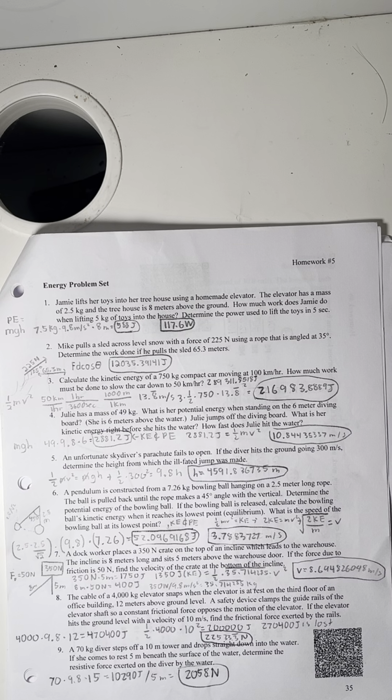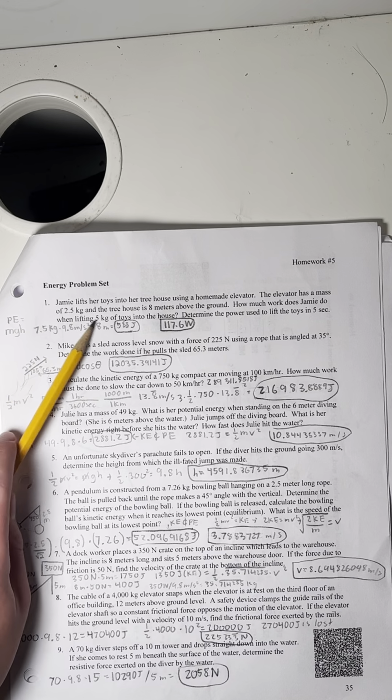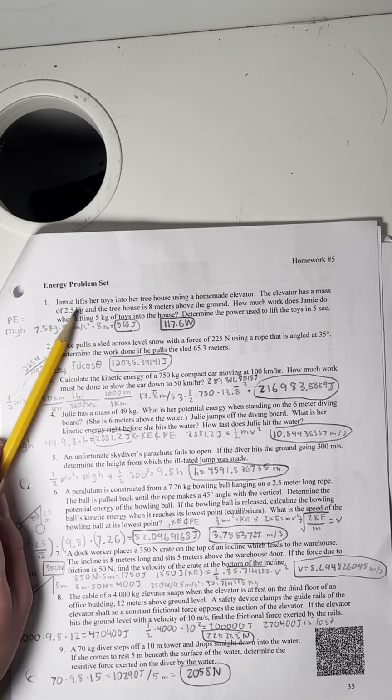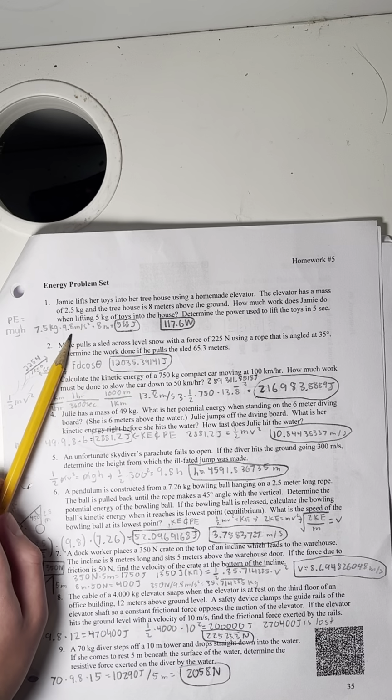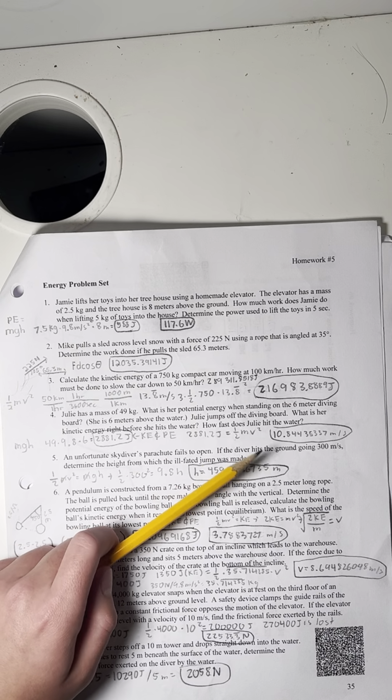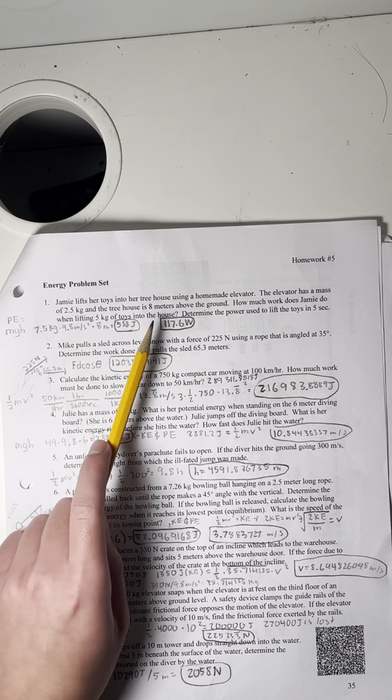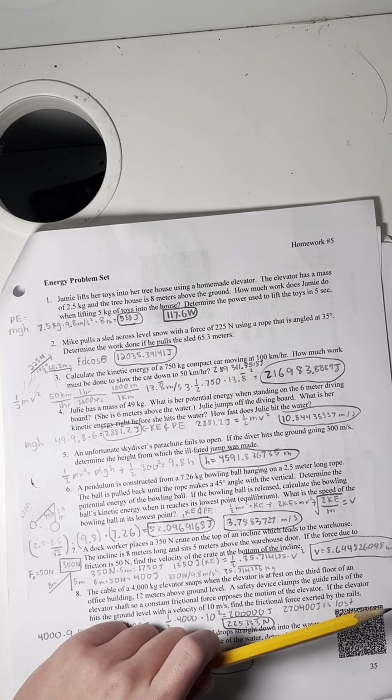All right, well, we already know that potential energy is mgh, where our mass is 7.5 kilos because we added the two masses together. Our gravity obviously is 9.8, and our height is 8 meters because we're 8 meters above the ground.